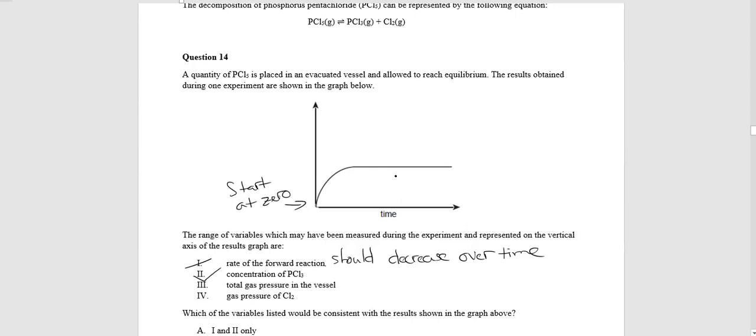Now 3 is an interesting one. Total gas pressure in the vessel. It's very unlikely that the total gas pressure starts at 0, because you always start with some gas.